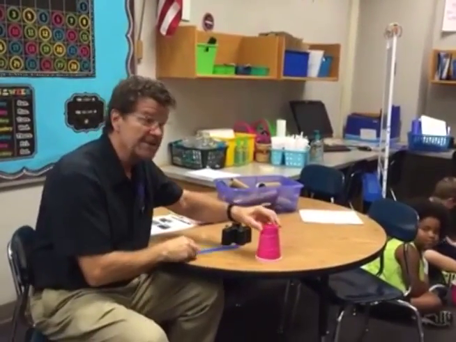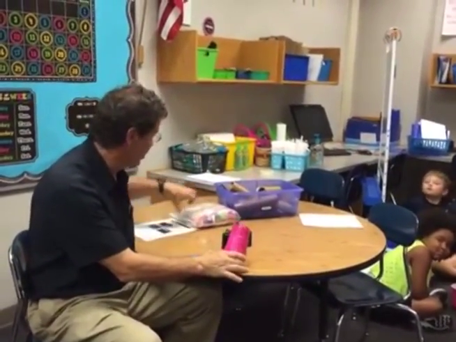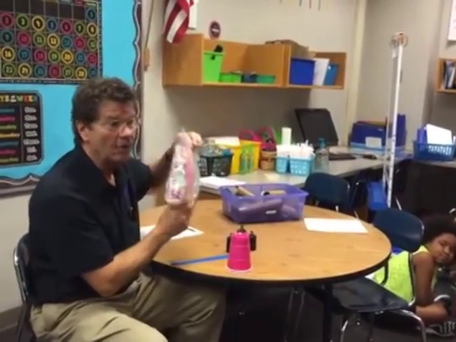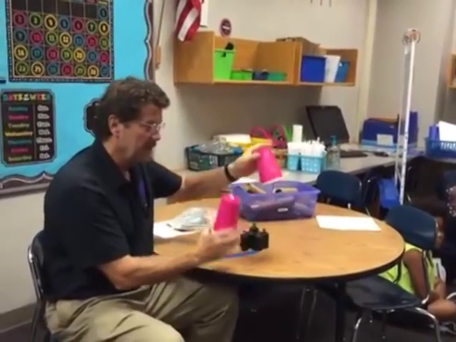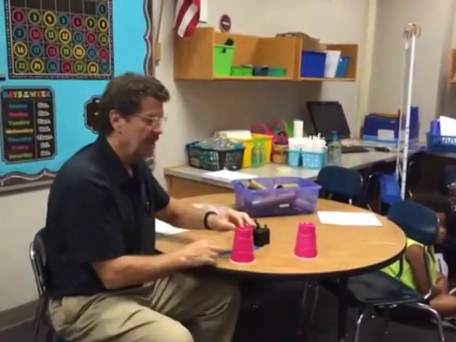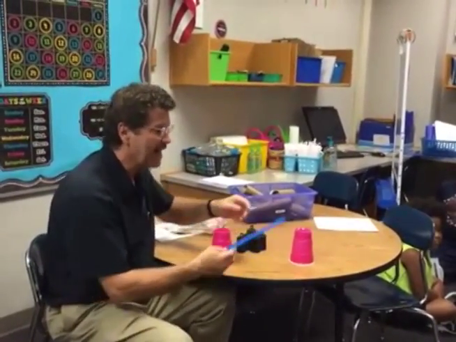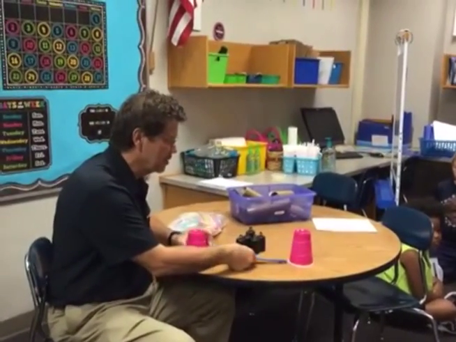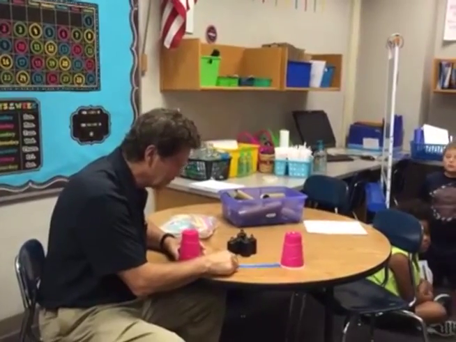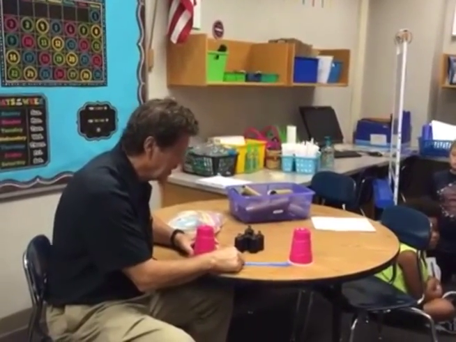Okay, so to build this bridge, you have a bunch of different materials. You can use all the materials to make your bridge. The number one rule is, these are going to be your supports, and they have to be 25 centimeters, not 25 inches, but 25 centimeters apart. And so that puts it right about there.